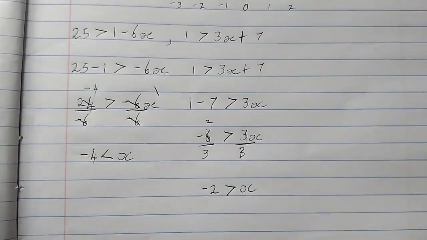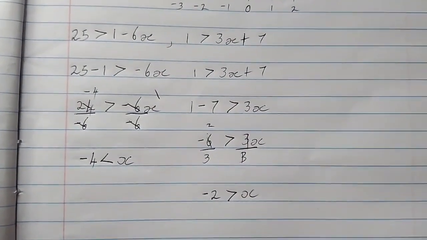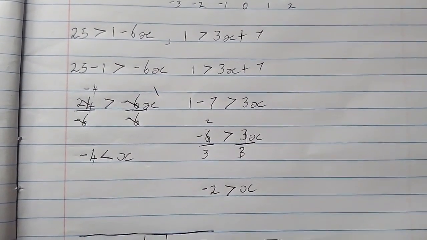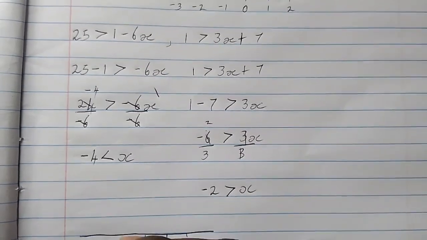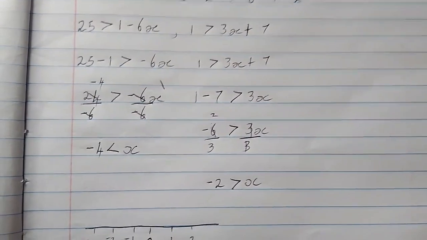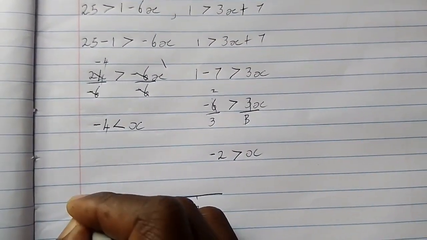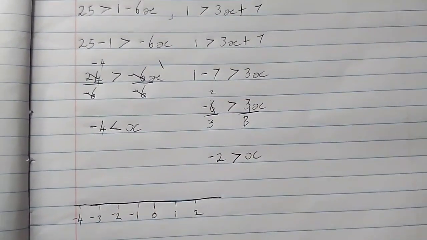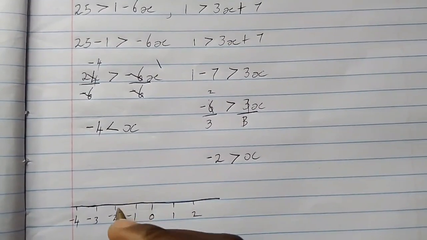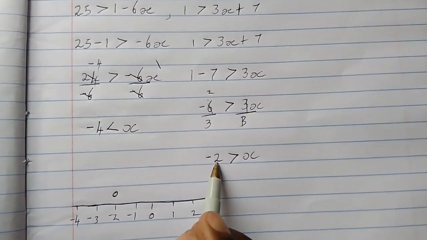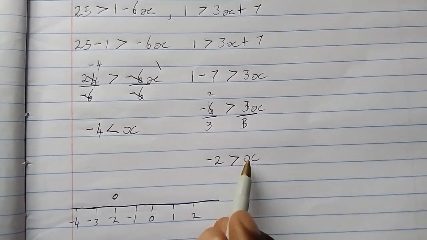So how do we represent them on an illustration like this: 0, 1, 2, minus 1, minus 2, minus 3, minus 4. Then minus 2 is here.